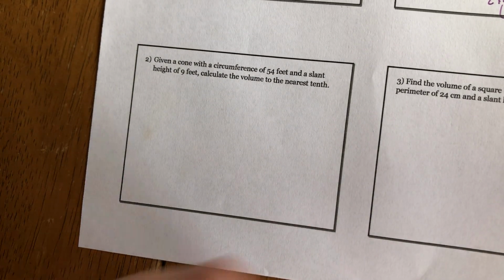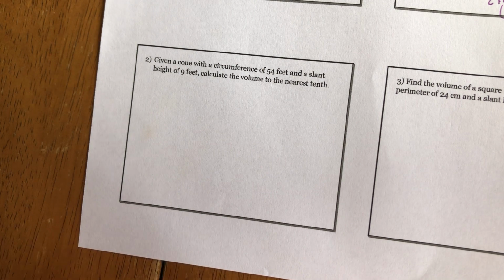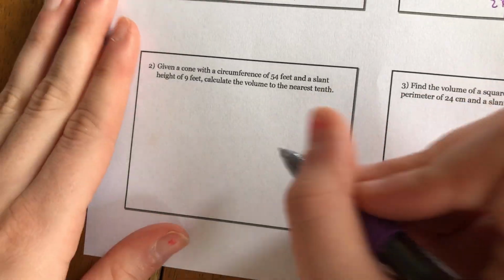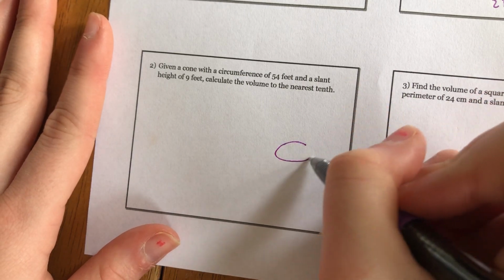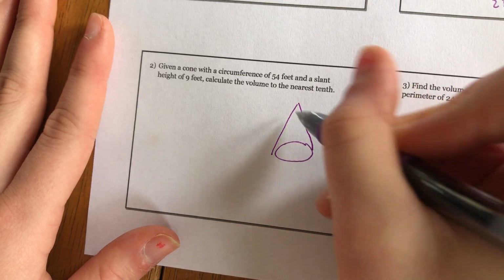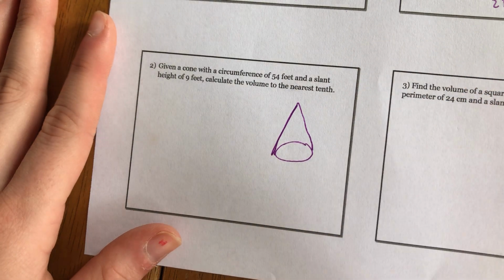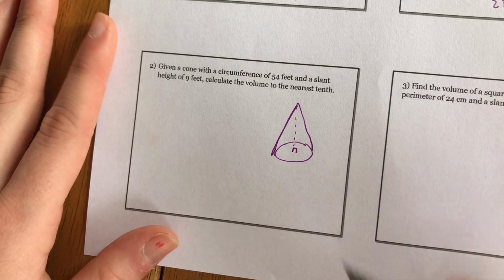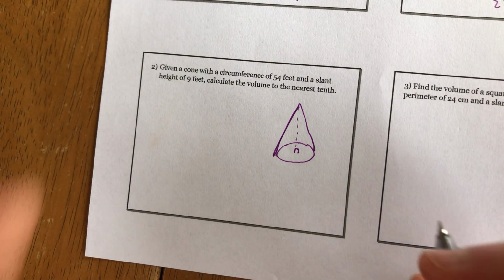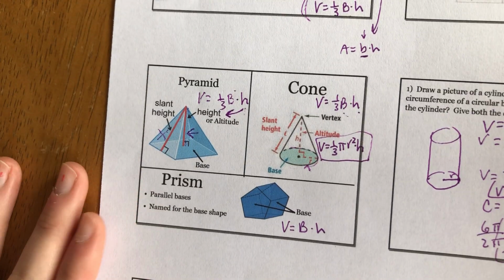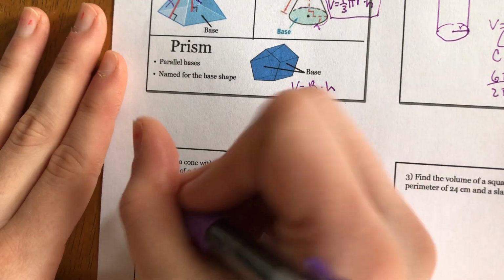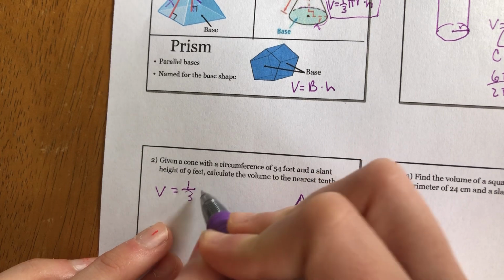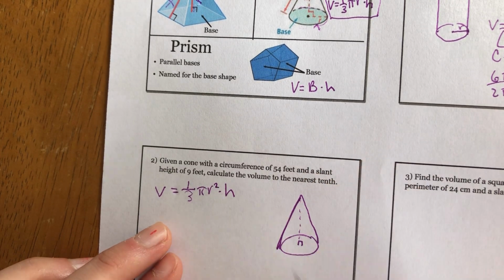Given a cone with circumference of 54 feet and a slant height of 9 feet, calculate the volume to the nearest tenth. So here we have a cone. Our formula first for a cone is volume equals 1/3 area of base times height, or volume equals 1/3 pi r squared times height.